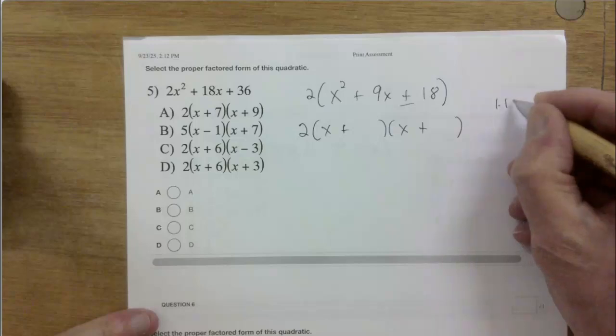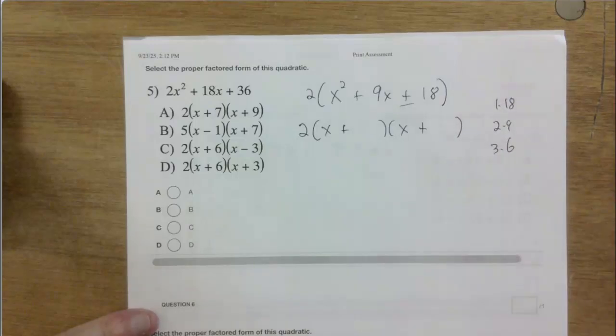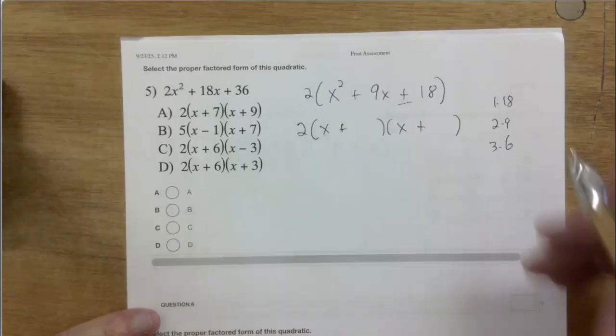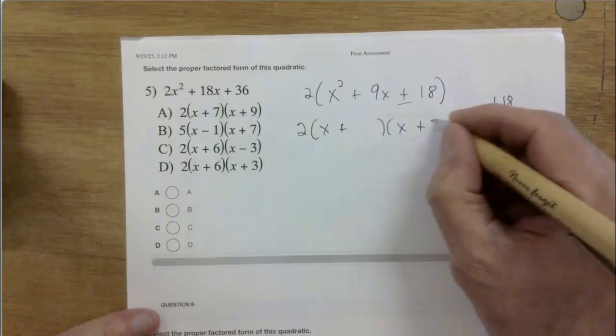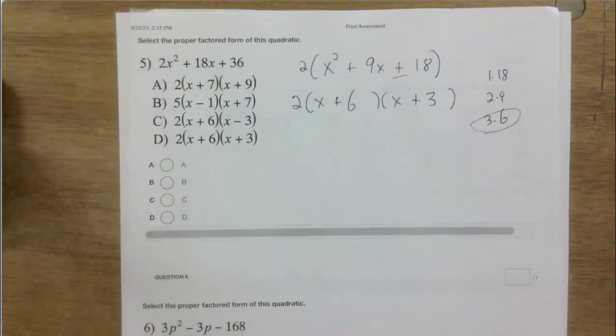18 can be 1 and 18, 2 times 9, 3 times 6. I'm looking for which of these factored pairs, when I add them together, I get 9. Well, it's 3 and 6. Put the least last. Put that one right there, okay?